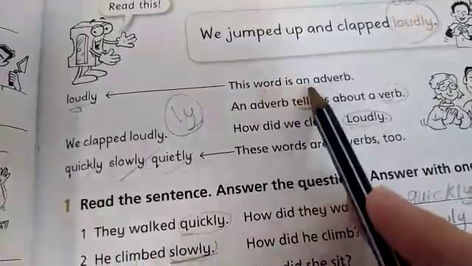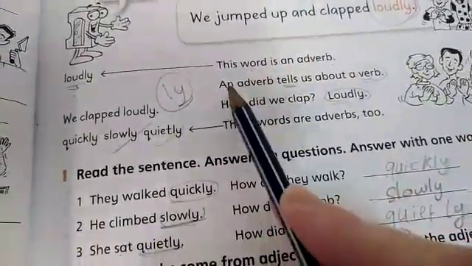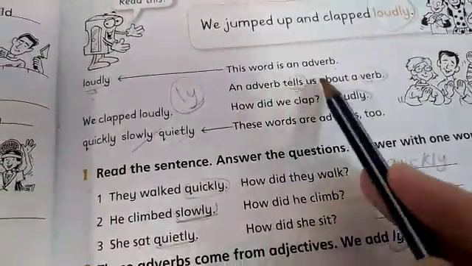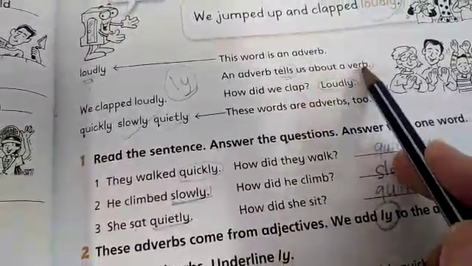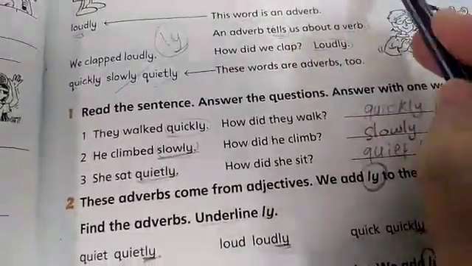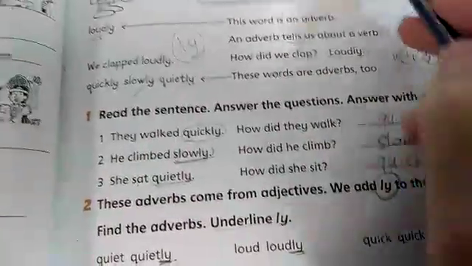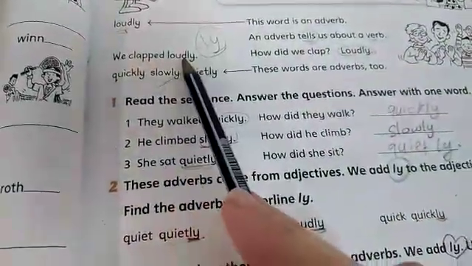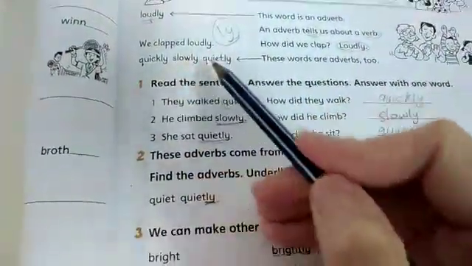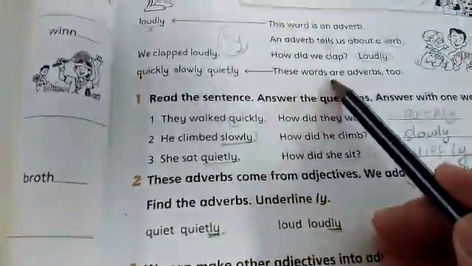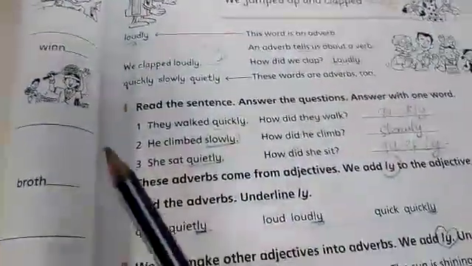This word is an adverb. An adverb tells us about the verb. So the adverb tells us how they clapped and how they jumped. We clapped loudly. We have here examples about the adverbs. Quickly, slowly, quietly. These words are adverbs too.